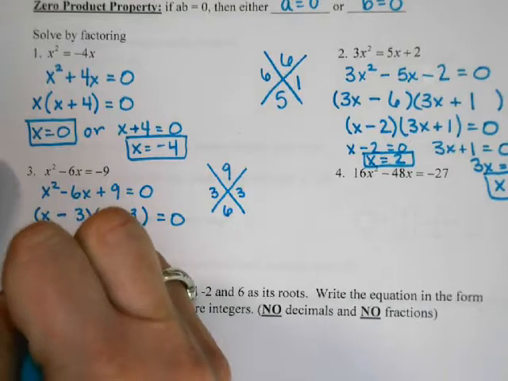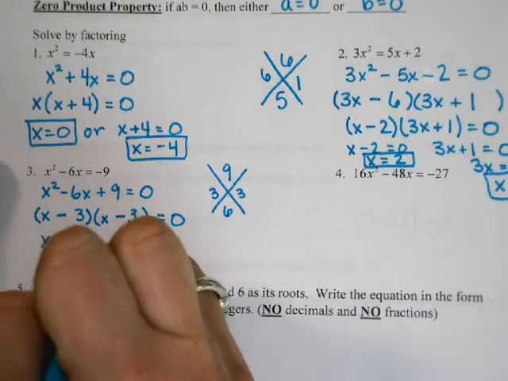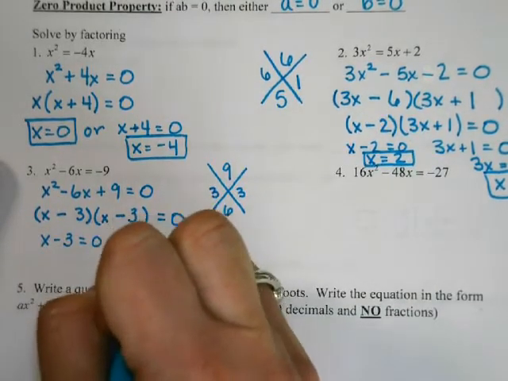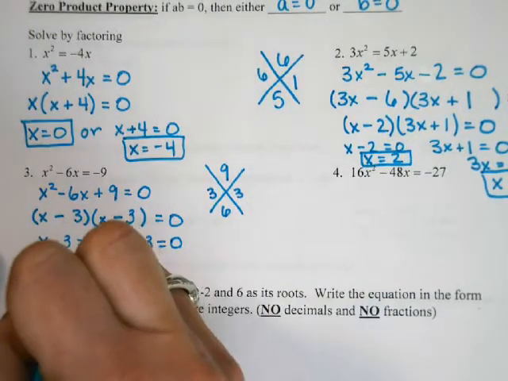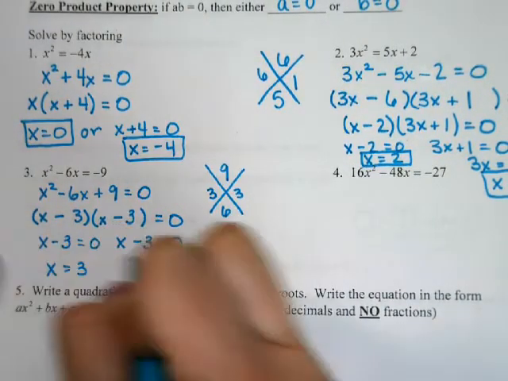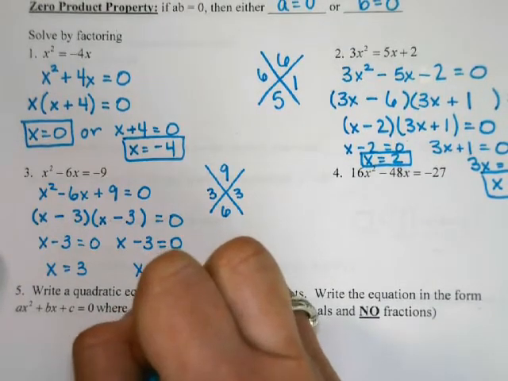Set each one of my factors equal to 0. So x minus 3 equals 0, or x minus 3 equals 0. So x equals 3, or x equals 3.